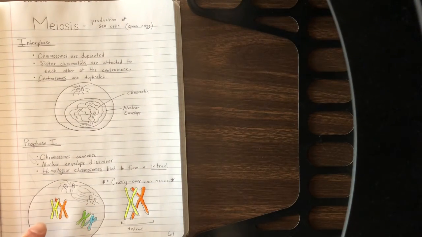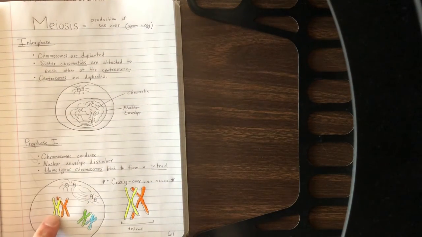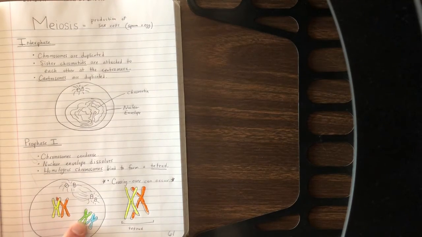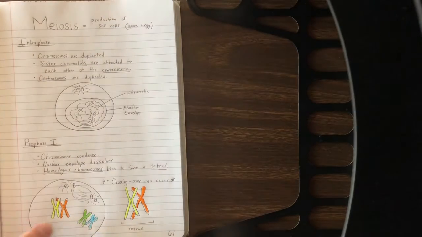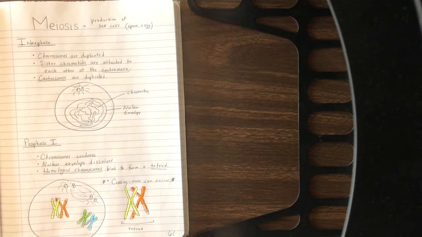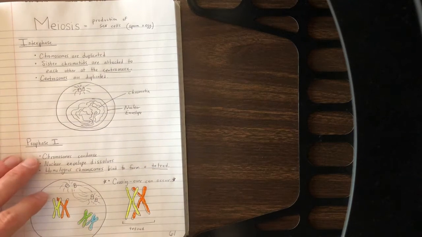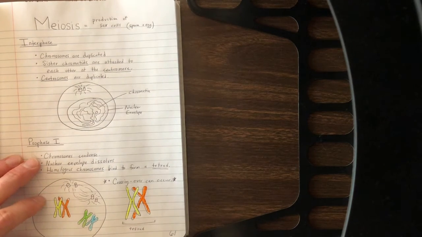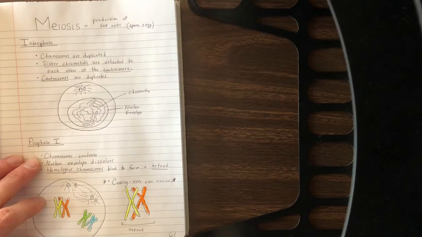I'm here coloring the chromosome sets. So this tetrad is yellow and orange. This tetrad is green and blue, so we can watch what happens as this cell divides. We can chart and keep track of where the chromosomes end up at the very end. All right, time to go on to the next phase of meiosis, which will be Prometaphase 1 and Metaphase 1.